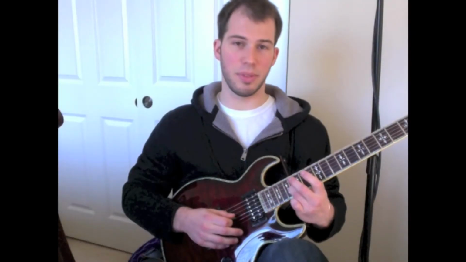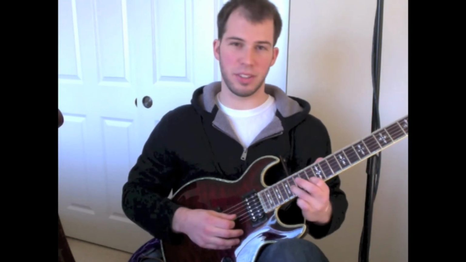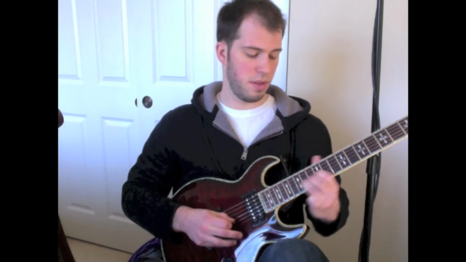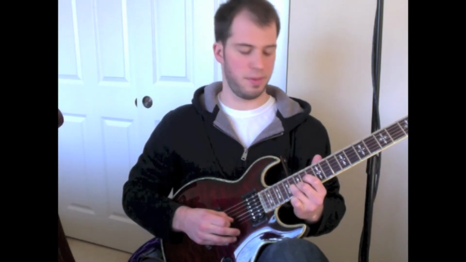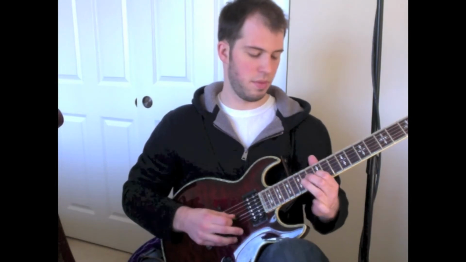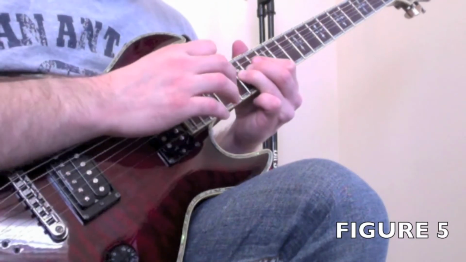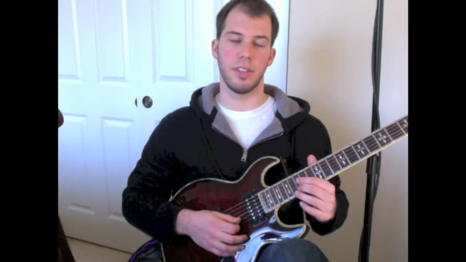You're sliding up where you would have bended that note, and then you're playing the minor sixth at the same time. And then that second part is more of a pentatonic approach. And then I do this. So another way I add variation and subtlety.